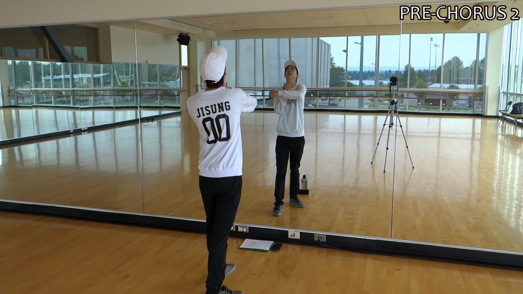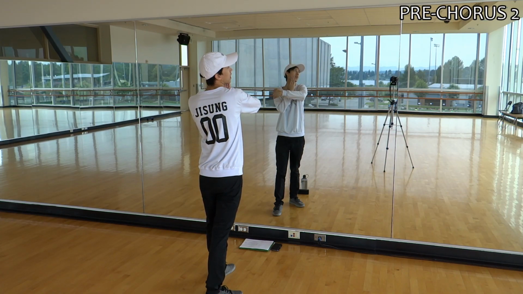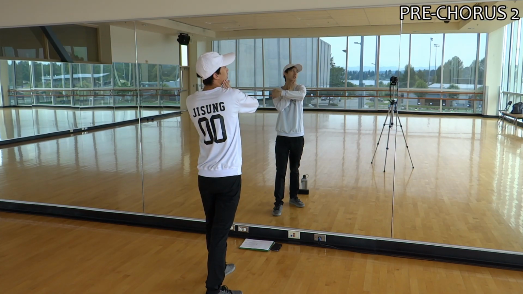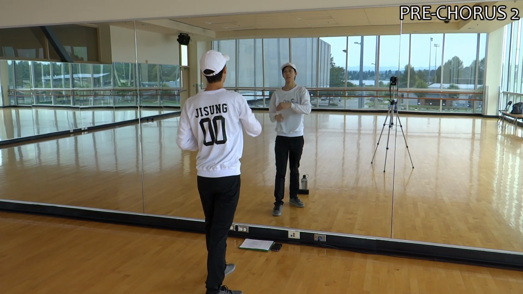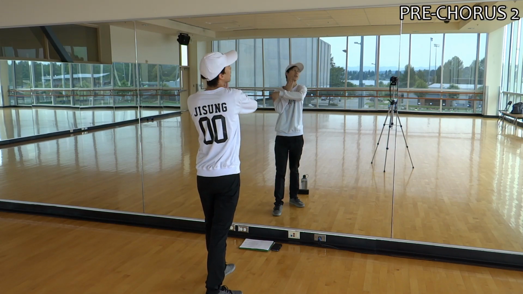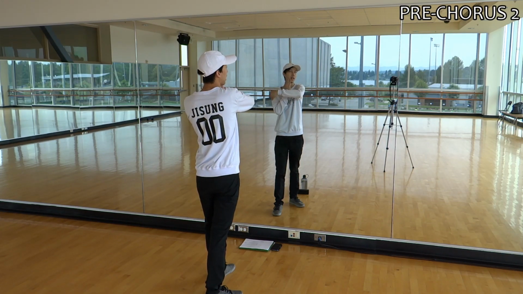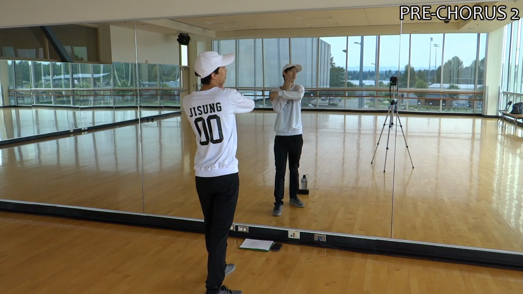So it's 3, 4. And then on 5, 6, your left hand will go to the left side of your chin and push your head to the right. 5, 6, and then 7, 8, your left hand will go to the other side of your chin and push your head back towards the middle. When you do this pushing move, instead of having your hand and your head move at the same time, you want to have your hand move first and then push your head over like that.